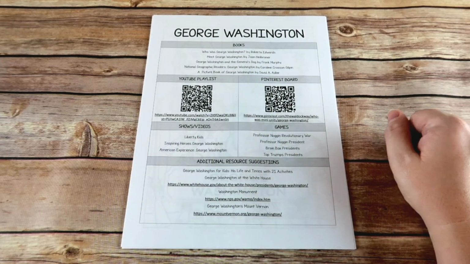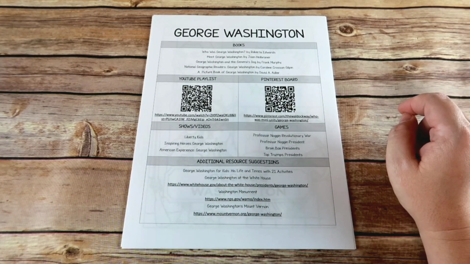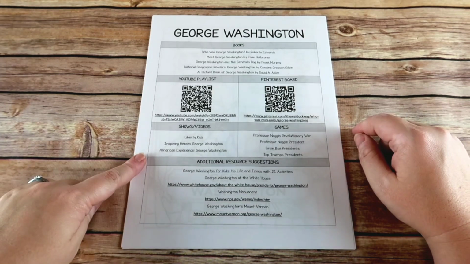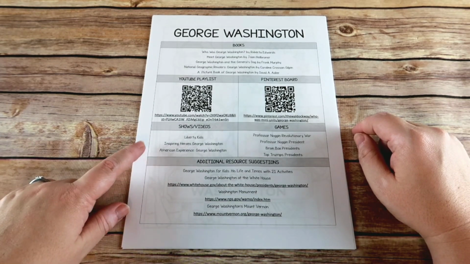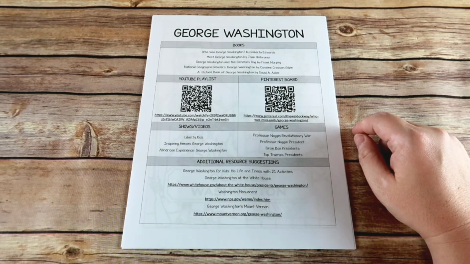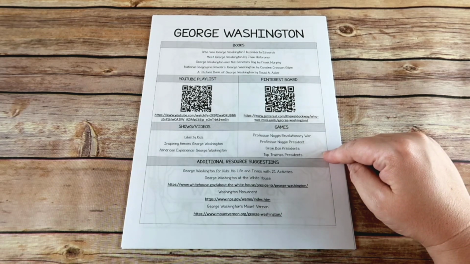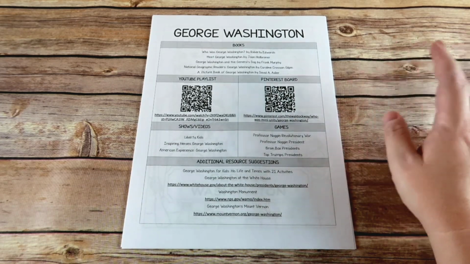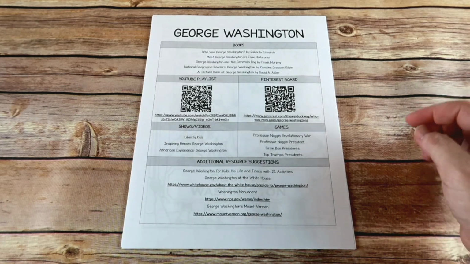Everything you see on this page is clickable. All of the books in the book list are clickable. It will take you directly to Amazon, so there is no question about what book I'm talking about. All of the shows and videos are clickable, so you will know exactly what show or video I am recommending, as well as the games. So you are going to get everything at your fingertips as easy as possible.